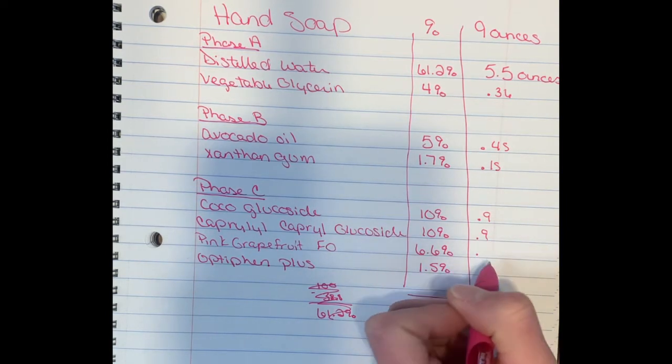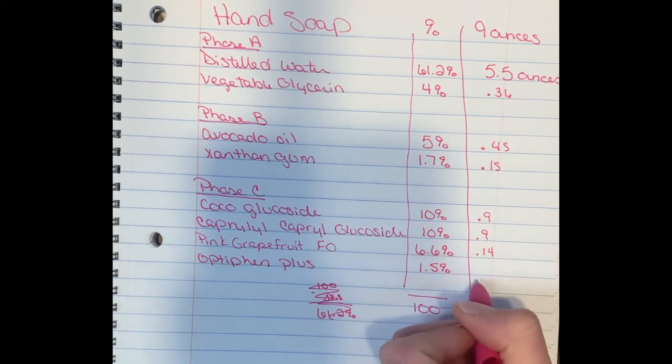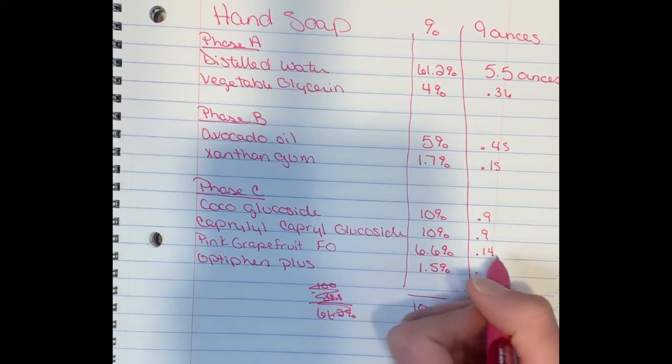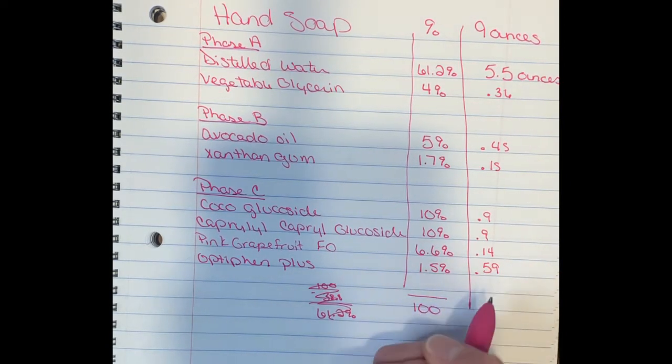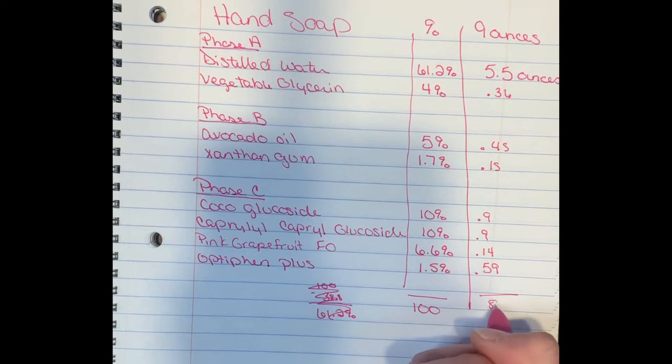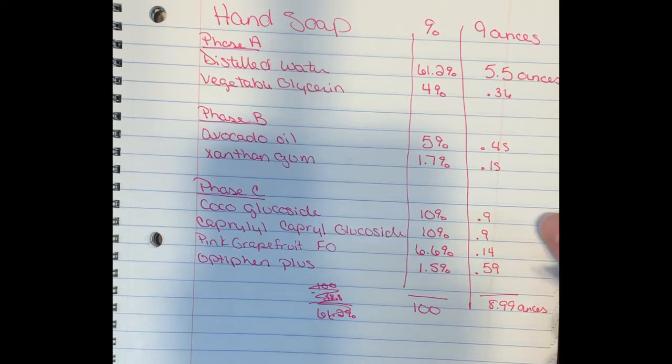And there is a little bit of rounding in here. I go to 2 decimal places. You can round a little bit more if you'd like. And this actually brings us to 8.99 ounces. The only reason why we're not exactly at 9 is because of the rounding that I used right here.